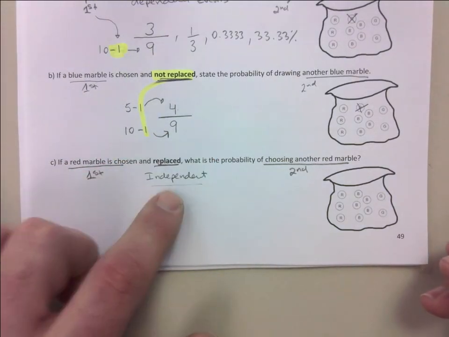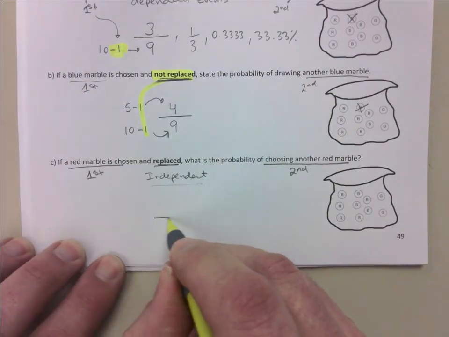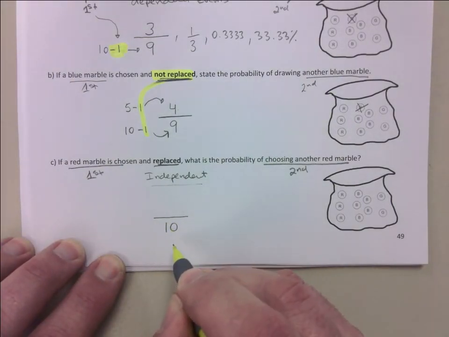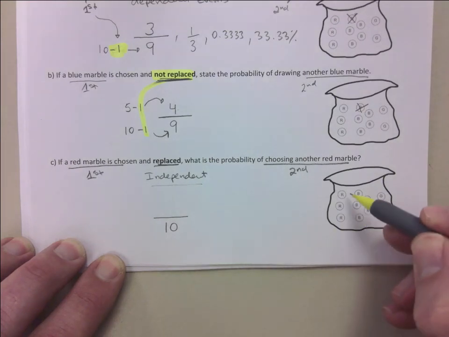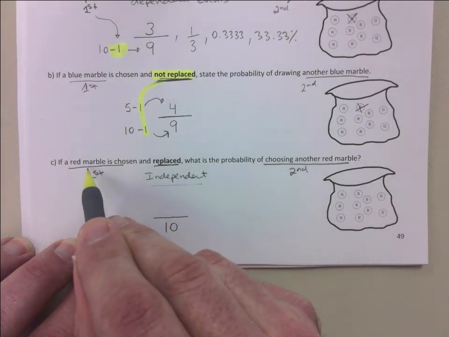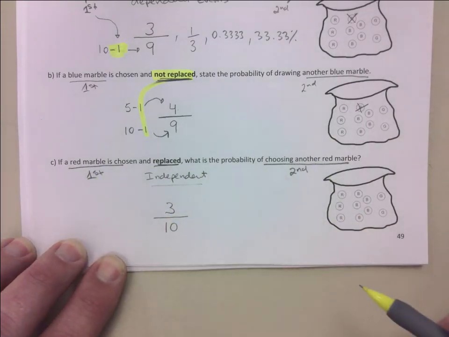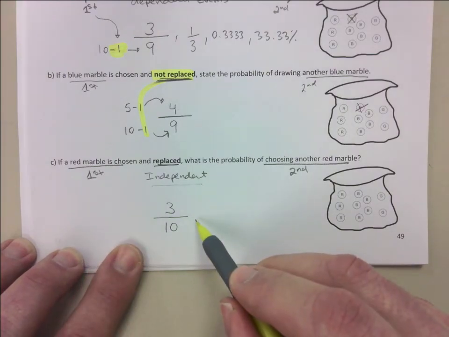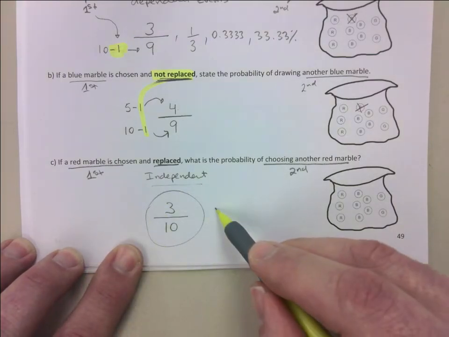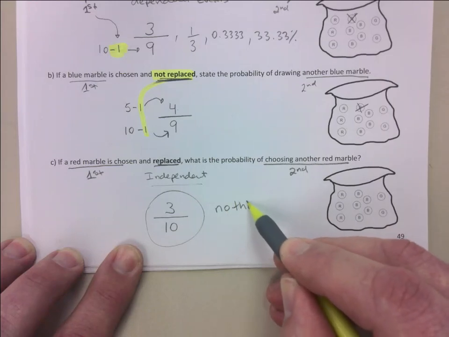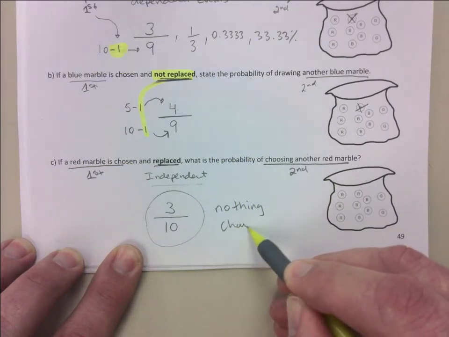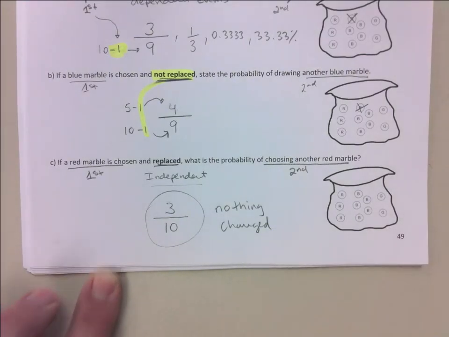So when it's independent, we go back to, it's still 10, right? And we still have all three. Even though we did choose a red one, they're all back. So 3 out of 10 it is. Okay. So that is your answer there. Nothing changed. Okay. So that's basically what I want you to get out of this lesson. Let's go to 50.